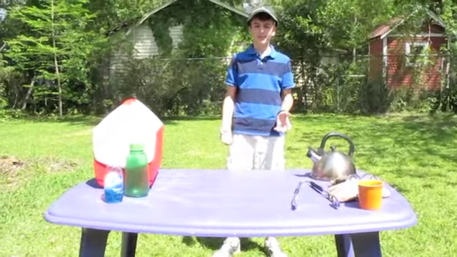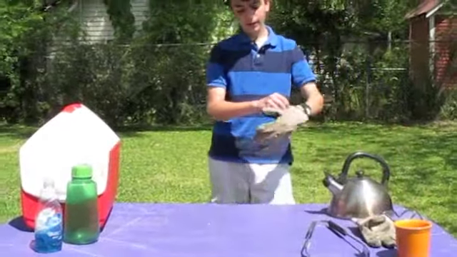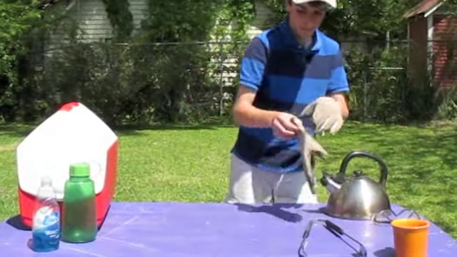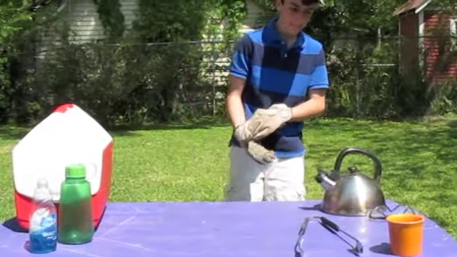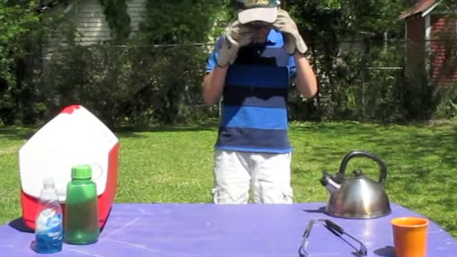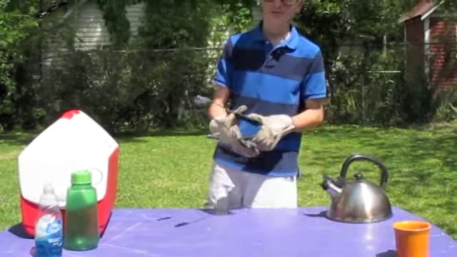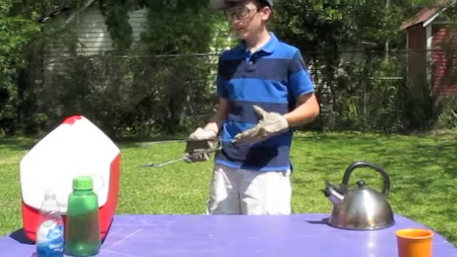In all chemistry experiments, the first thing is safety. So I'm going to put on my gloves, my glasses, and I'm only going to touch and manipulate the dry ice with tongs. So let's take a look at the dry ice.